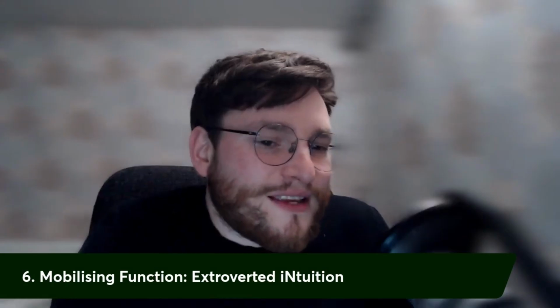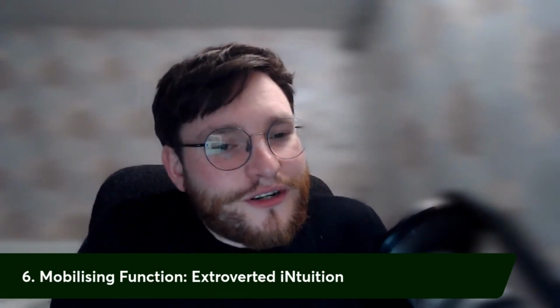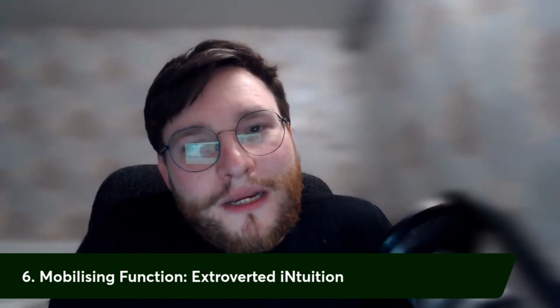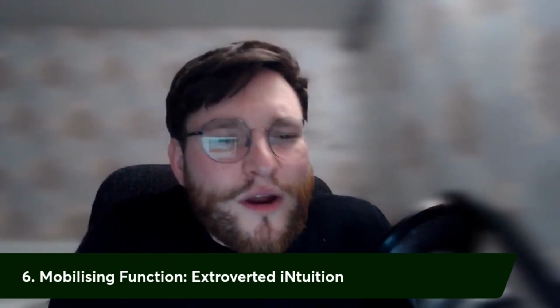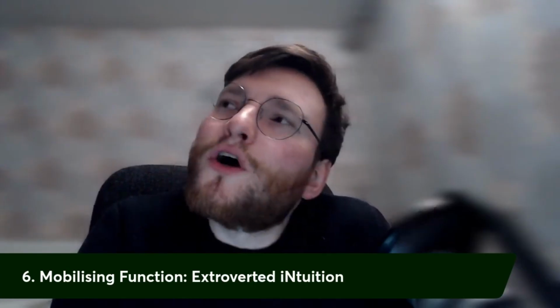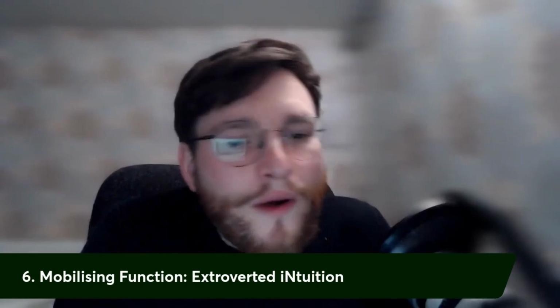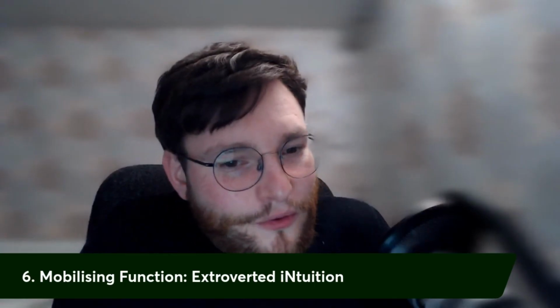And what an ESFJ wants to sort of take on and do more of themselves, though, is the extroverted intuition. That's their mobilizing function. They are types who want to become more varied, more interesting individuals, more able to be creative and find new ways of making people excited about the world.